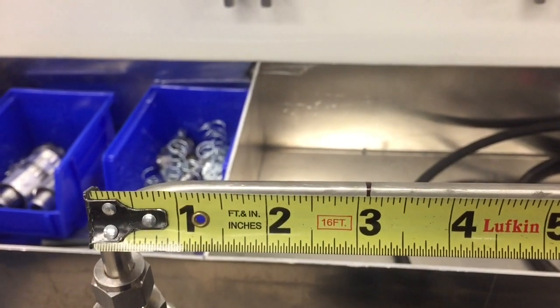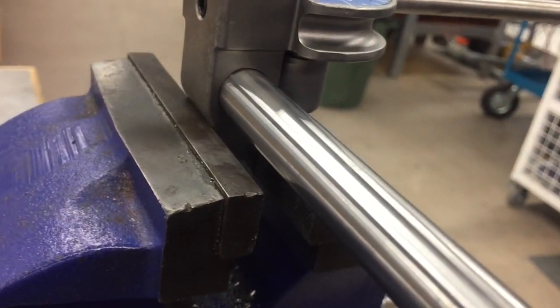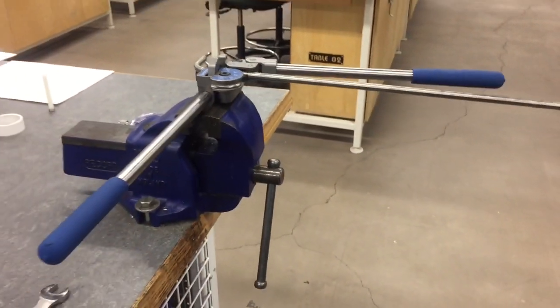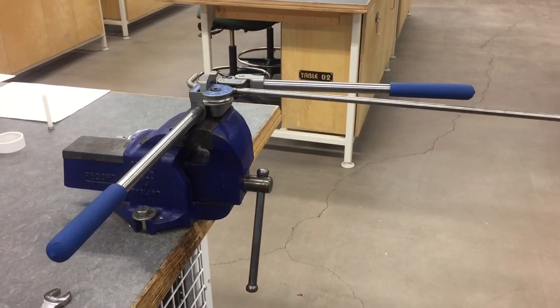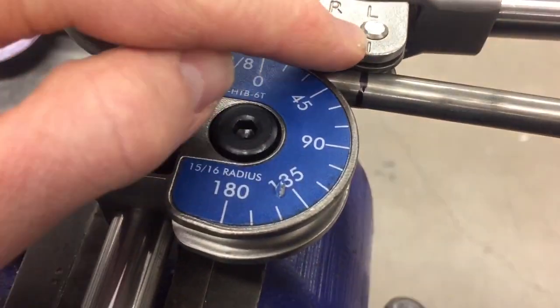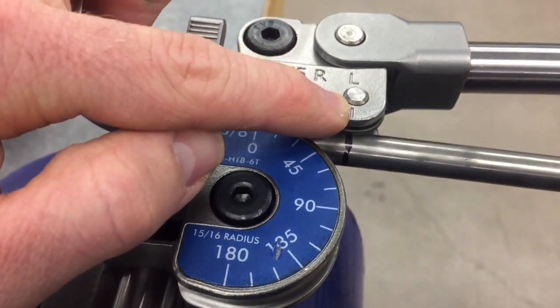We'll pull this out, and one feature that I like of the Swagelok benders, you can see here they've got a little block on the end that we can actually clamp into a vise to hold them in place, so I can just set them up and get them ready for the bend. I've got my latch pushed down here, and you can see that I have the L, because we're bending a 90.